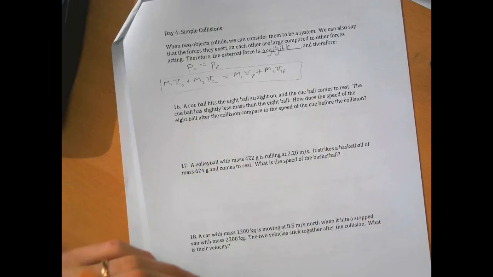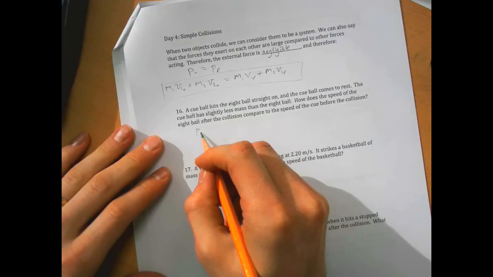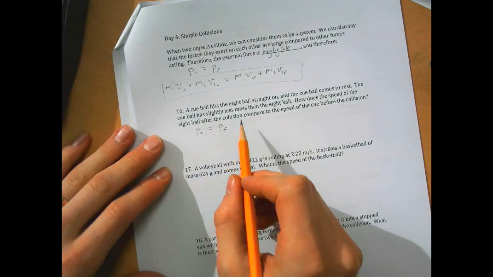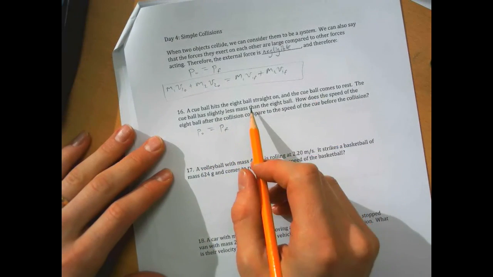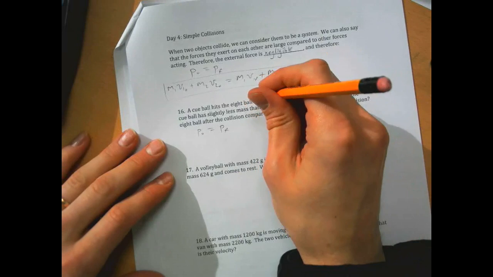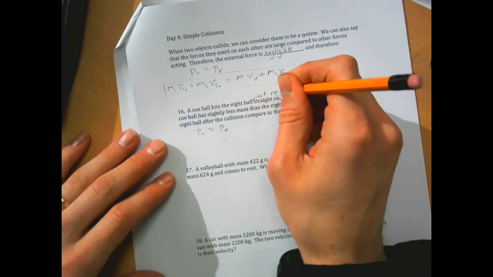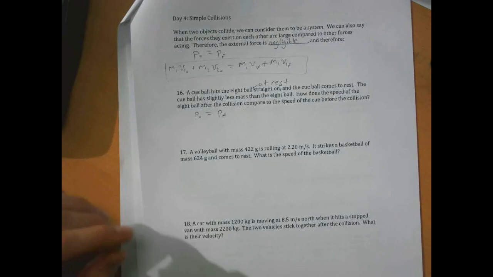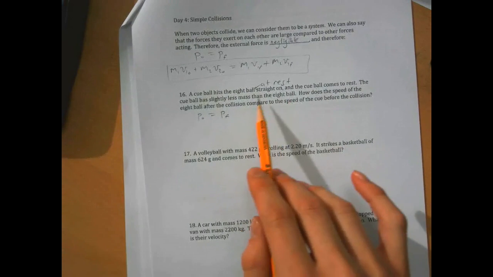Cue ball hits the 8 ball straight on, and the cue ball comes to rest. Cue ball has slightly less mass than the 8 ball. How does the speed of the 8 ball after the collision compare to the speed of the cue before the collision? Well, since it's a collision, initial momentum equals final momentum, right? Well, initially, oh, I didn't say this. I should have specified in the problem that the 8 ball is initially at rest. I should have included that in the problem statement. Sorry about that.